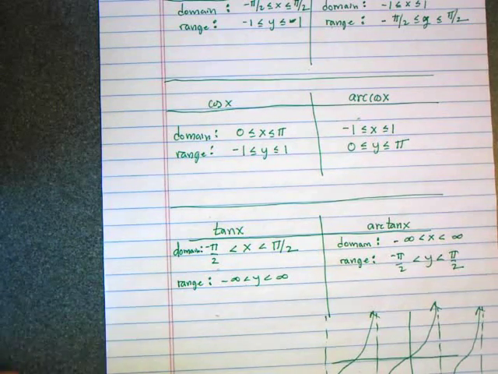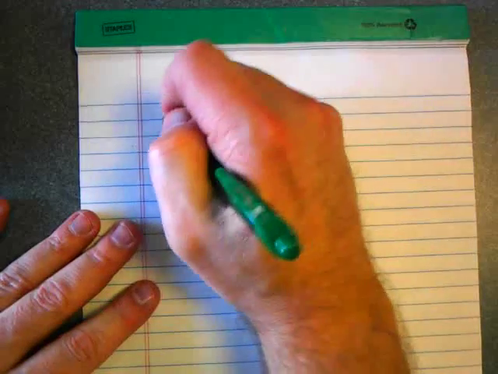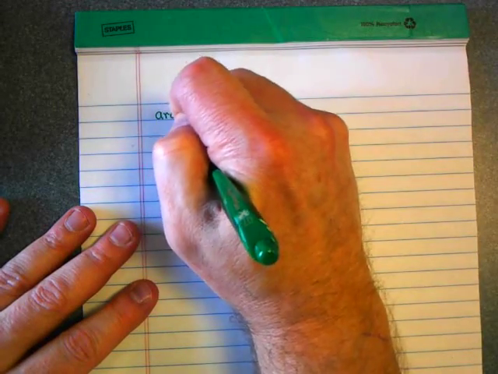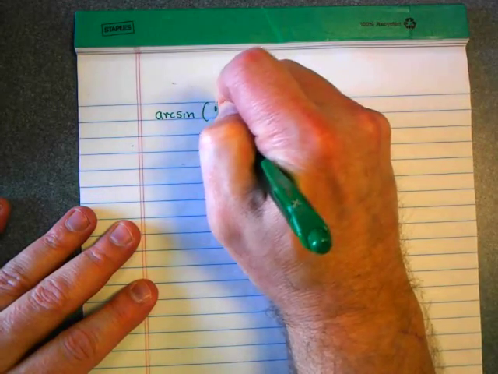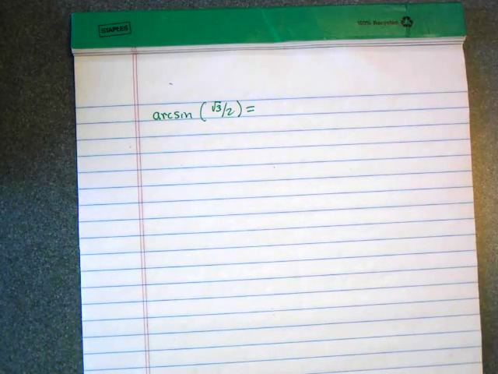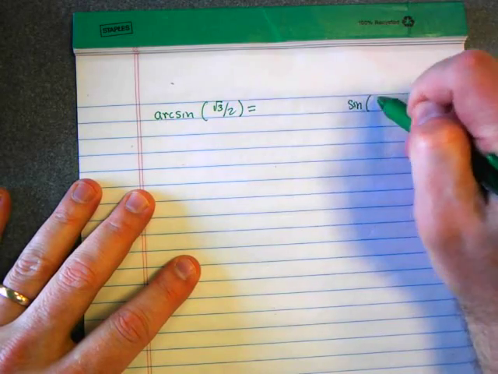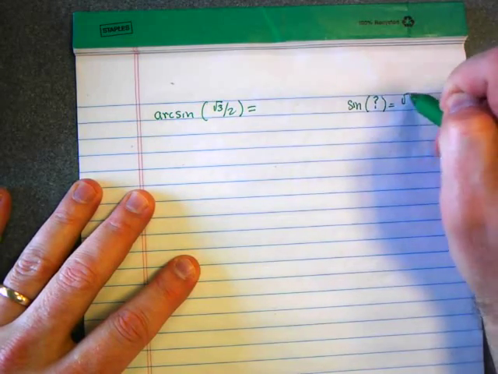Okay. So then I was asking you questions, like, what's the arc sine of square root of 3 over 2? And you went to that chart that you memorized, and this is the same as asking sine of what gives you square root of 3 over 2?